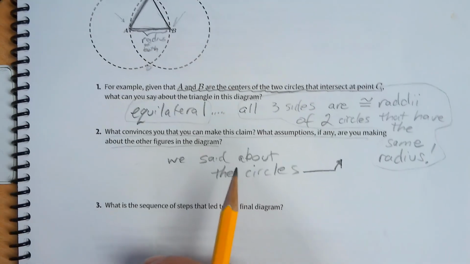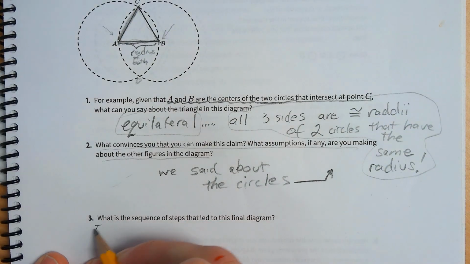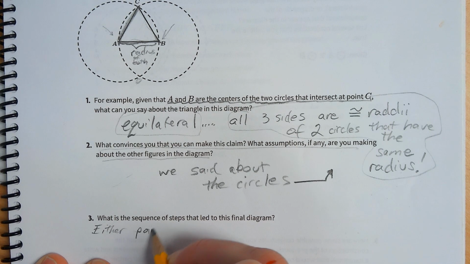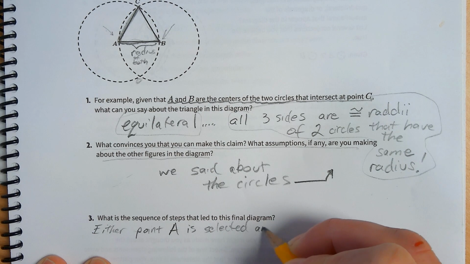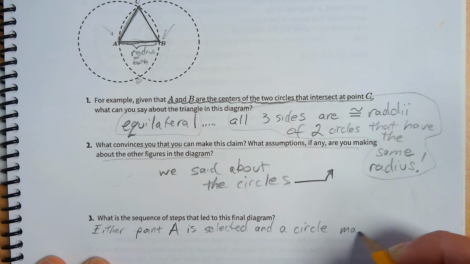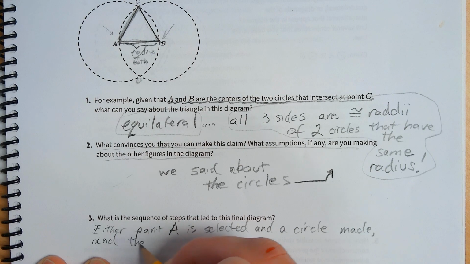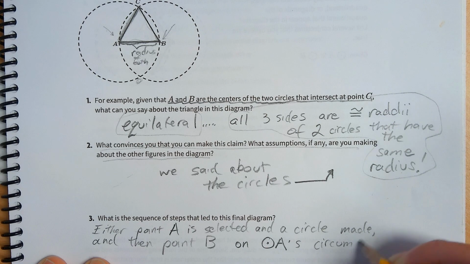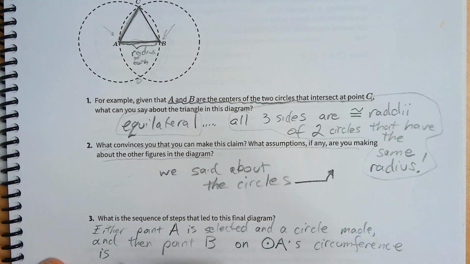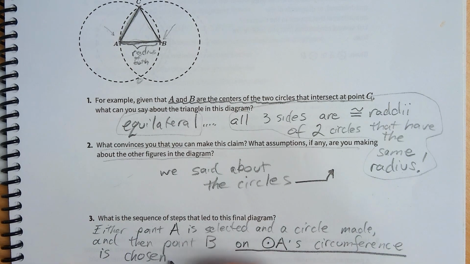So, sequence of steps for the diagram. Segment AB made.